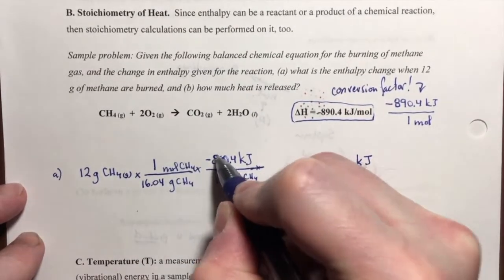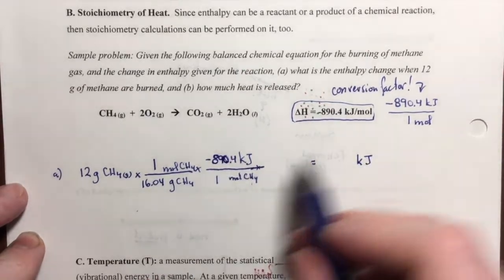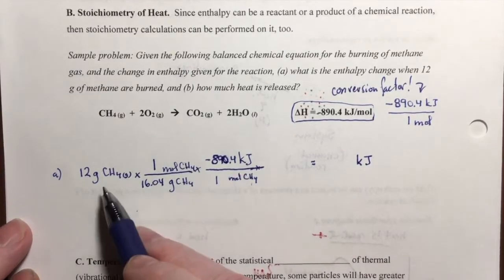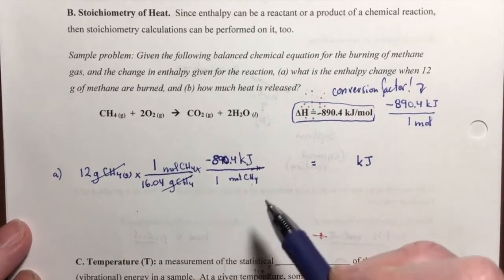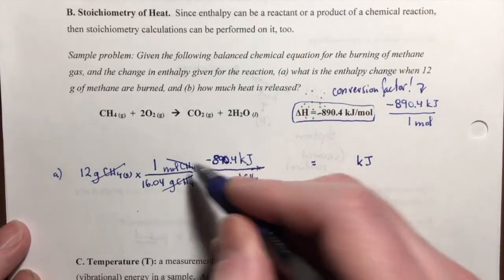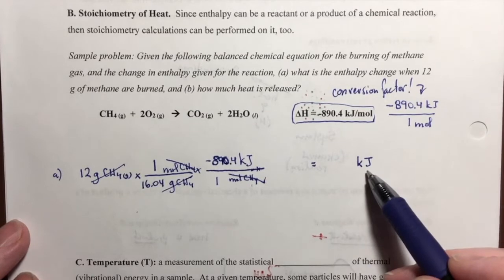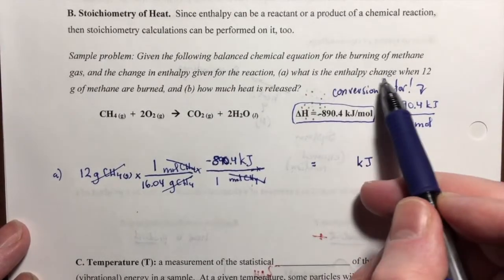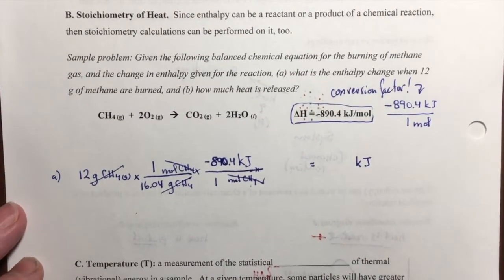And that's 890. And with a negative, don't forget to bring the negative sign down. All right. So now I have this math, and I know that I can cancel out my grams of methane. I can cancel out my moles of methane, and I have kilojoules. And that kilojoules is an energy, and that's what it's asking for. What is the enthalpy change, which is an energy? So let me do this math.